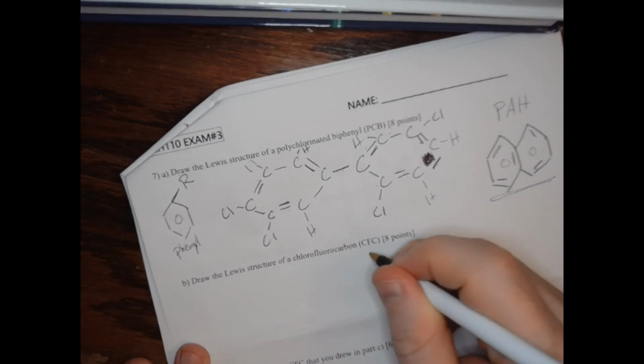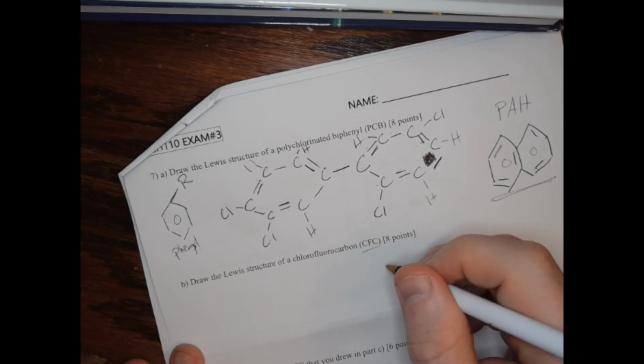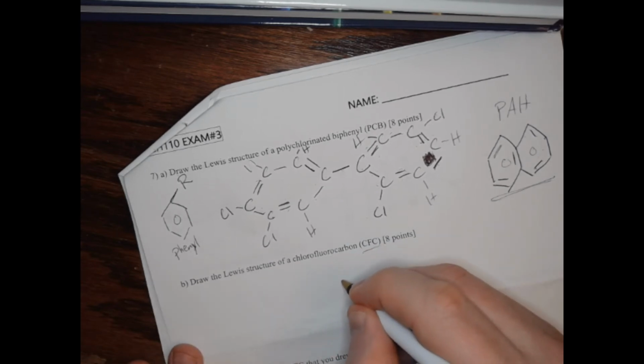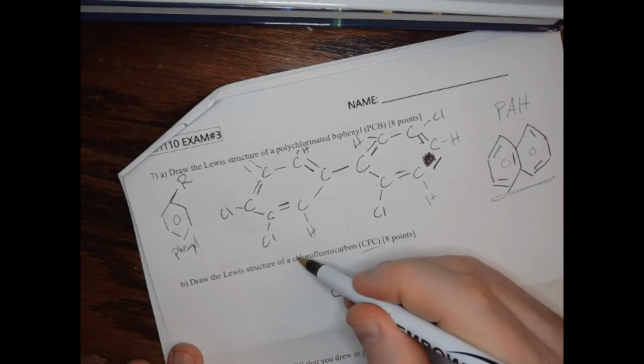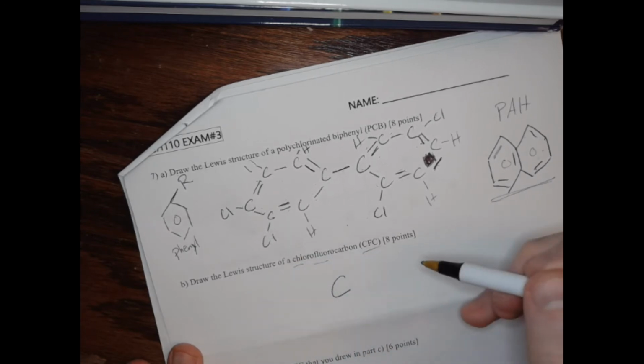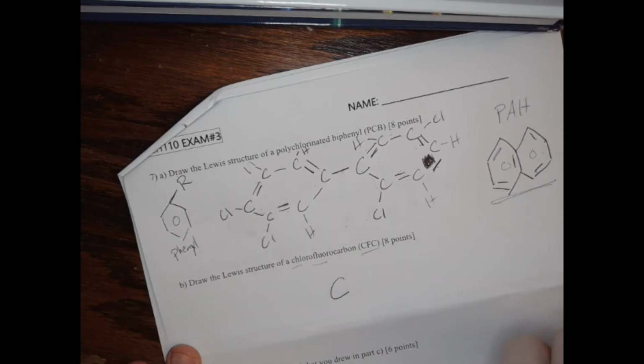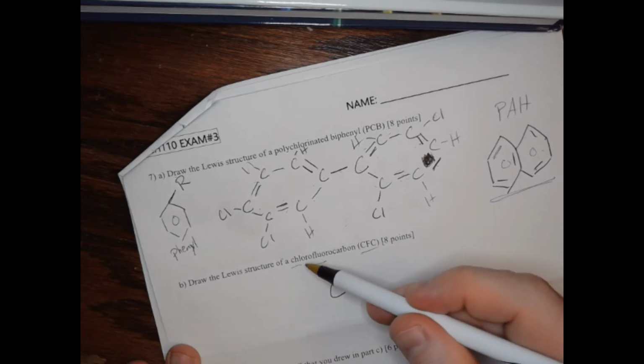There may be versions of CFCs that have more, but the most classic structures are just a single carbon. They say chlorofluoro. It's an entire class, so it's not specifying exact numbers. So we can just put any set we want, as long as we have at least one of them.